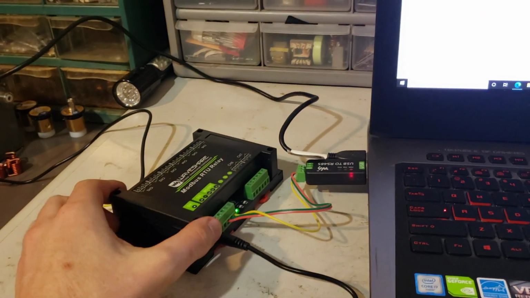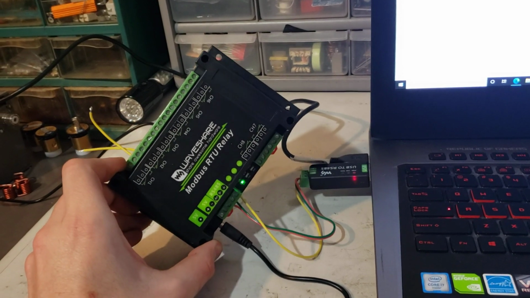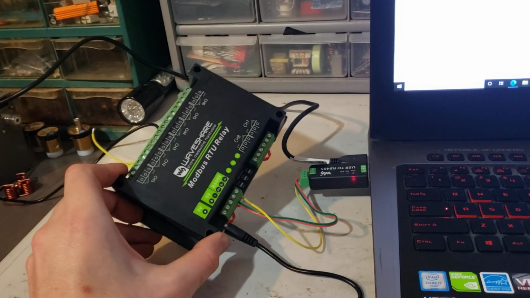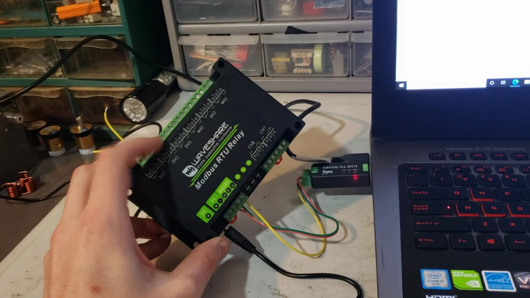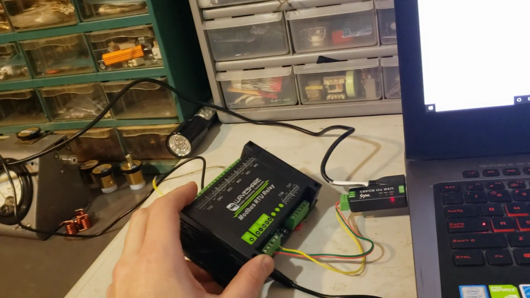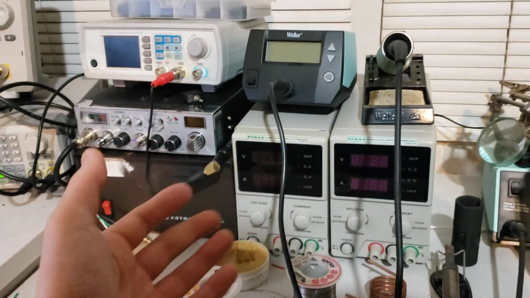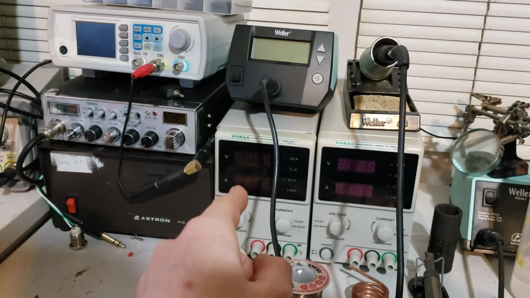And like I said, this is just a relay bank. I think there's 8 different relays in there, and you can address each one of them. So you can say, okay, I'm going to turn channel 2 off right now through the software, and it'll do it for you. You can also communicate with standard serial connections, like this little bench power supply I have here.